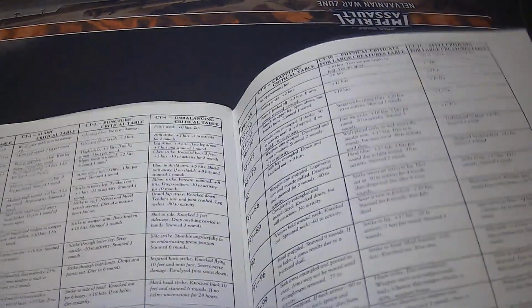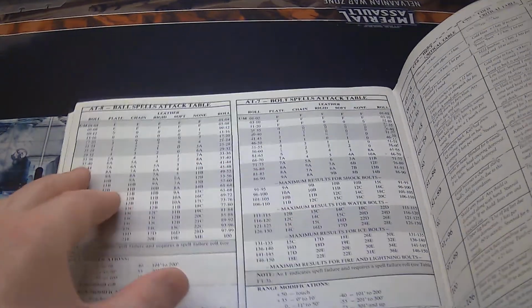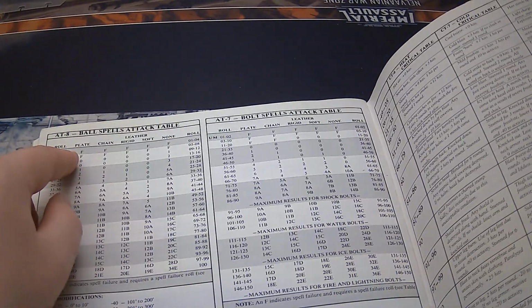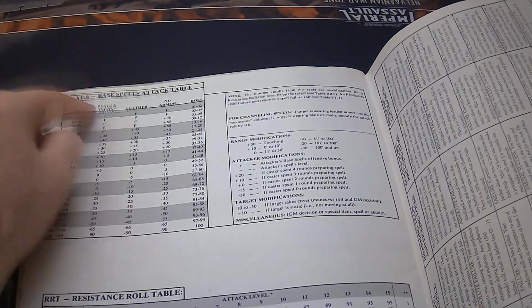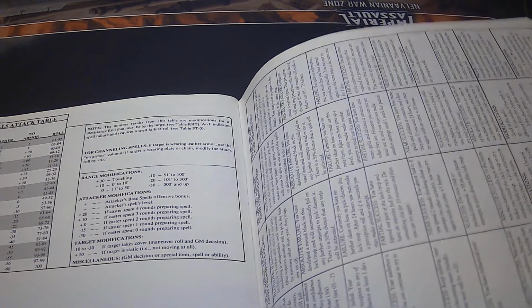Sorry, shook the camera. Critical table. More critical table. Ball spells attack table. Bolt spells attack table. More critical tables. Base spells attack table. Resistance roll table. Static maneuver table.